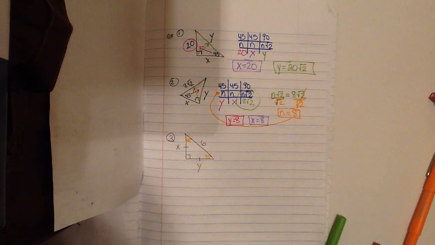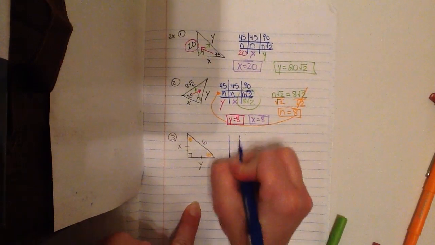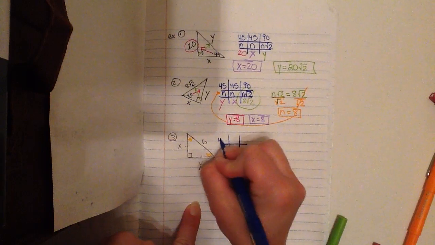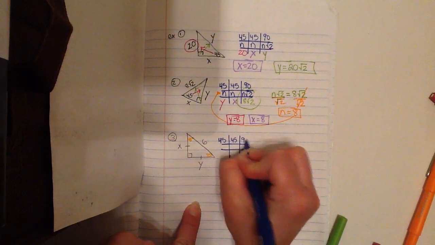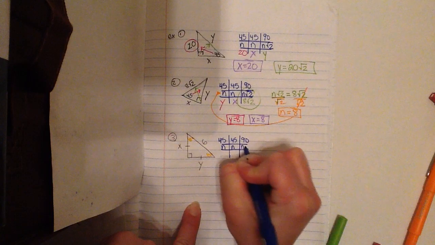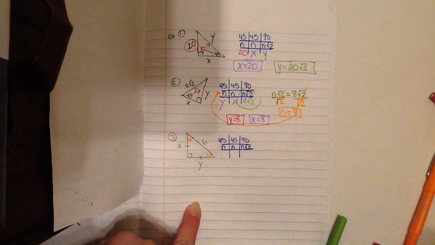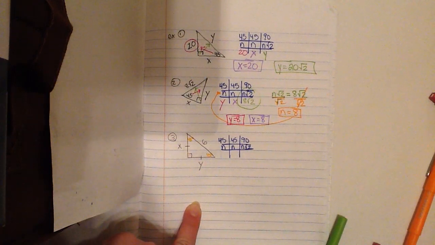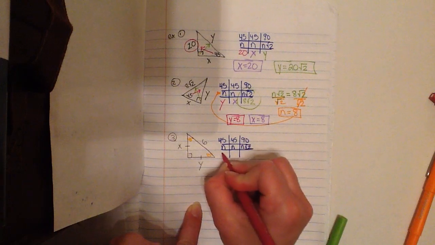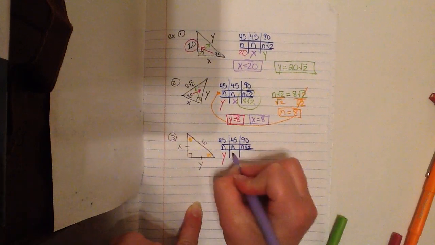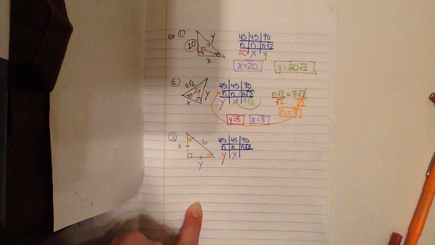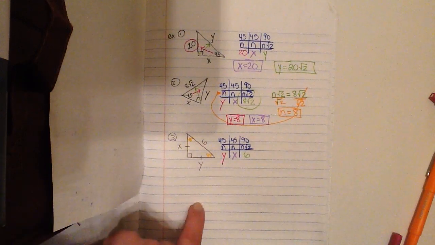Okay, so what do we start with? Our table, 45, 45, 90, n root 2. Okay, I'm going to fill in with my side lengths. I have a side length of y. I have a side length of x. I have a hypotenuse that is 6.